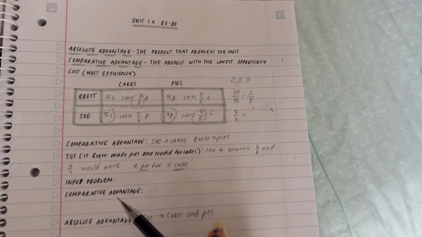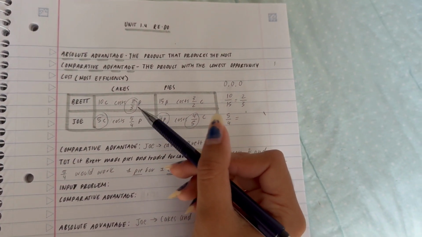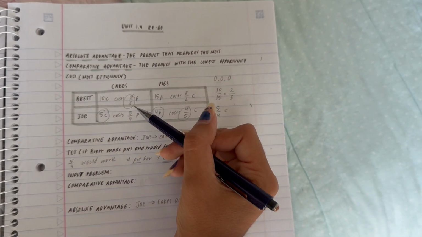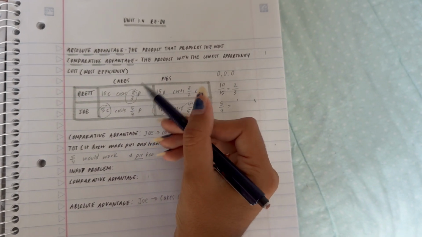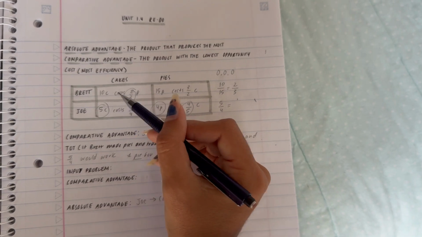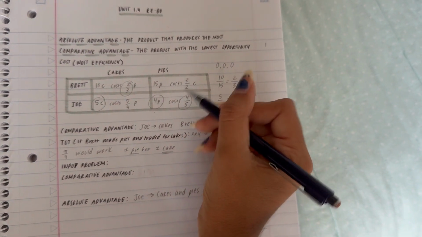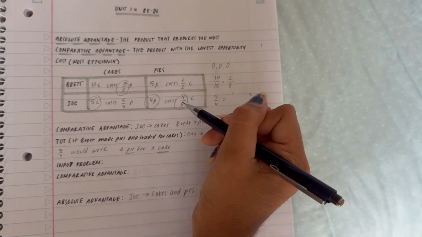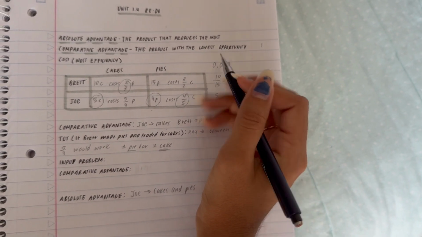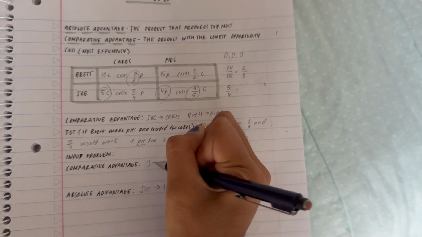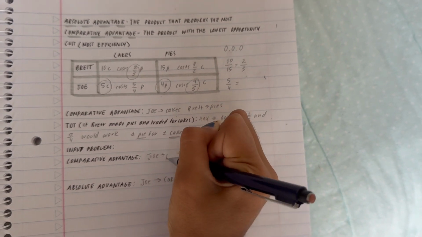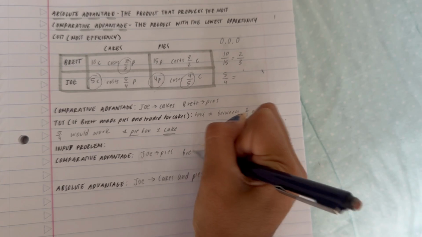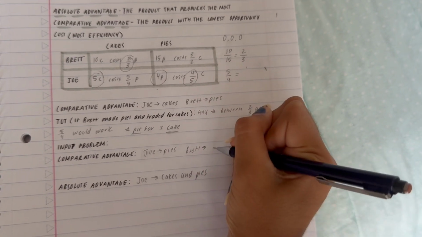Now for comparative advantage, you would simply be looking for the smallest number once again. So here you can see that 2/3 is smaller than 5/4, so that would be our comparative advantage for cakes. And for pies, if you look, 4/5 is smaller than 3/2, so Joe would have the comparative advantage for pies. So for Joe, it would be pies, and for Brett, it would be cakes.